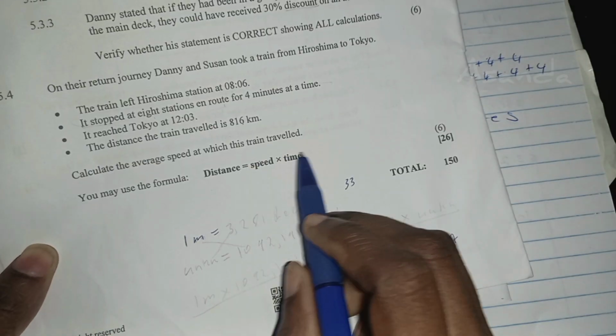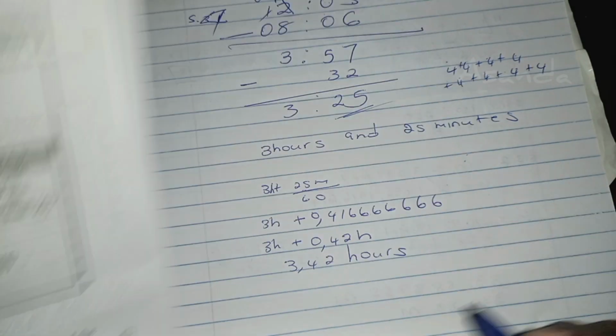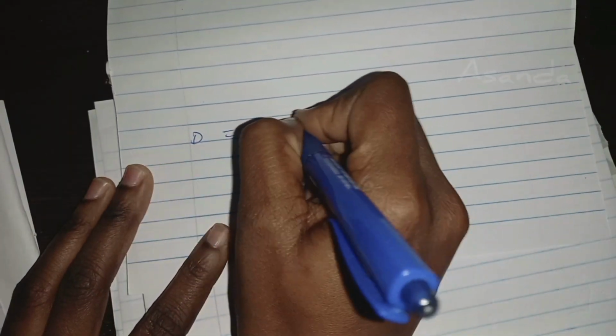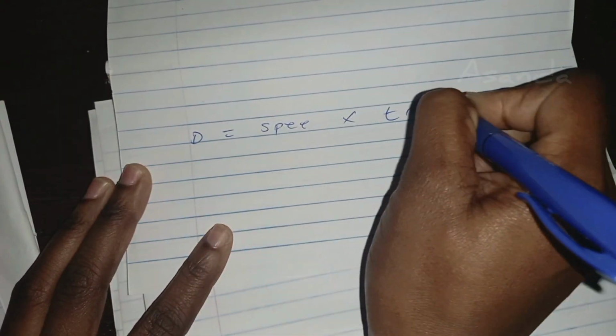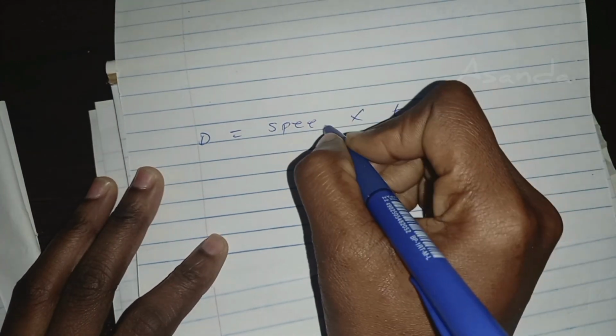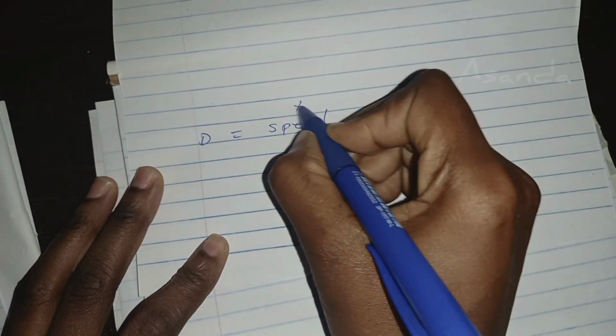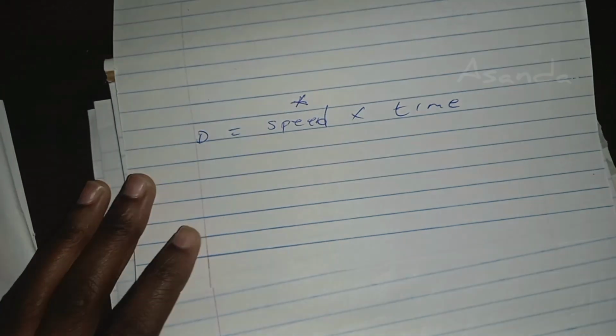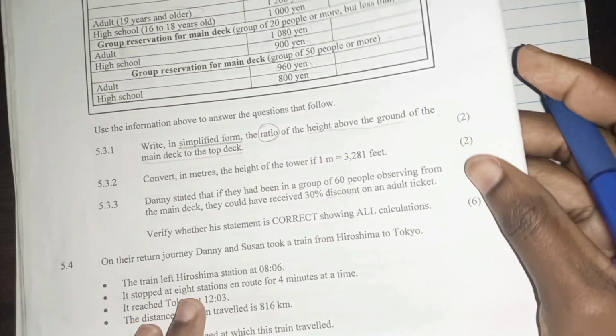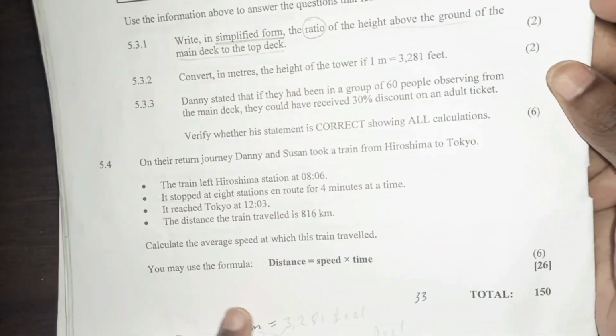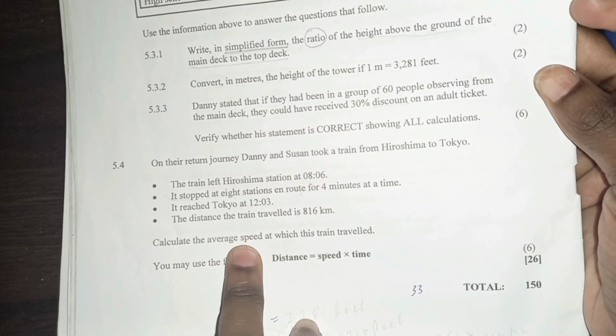Okay, so distance is equal to speed times time, right? So let's do that part there. Distance is equal to speed times time. This is the formula. I'm just going to substitute as it is. Here is my unknown. They said calculate speed. Our speed is unknown because they say calculate the speed, and then distance is 816.